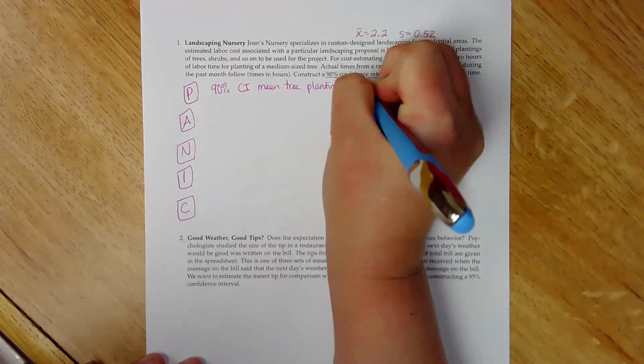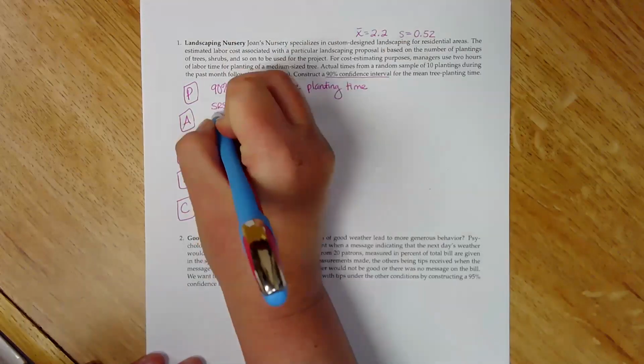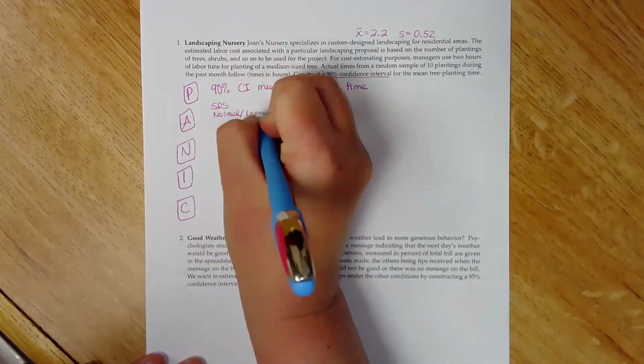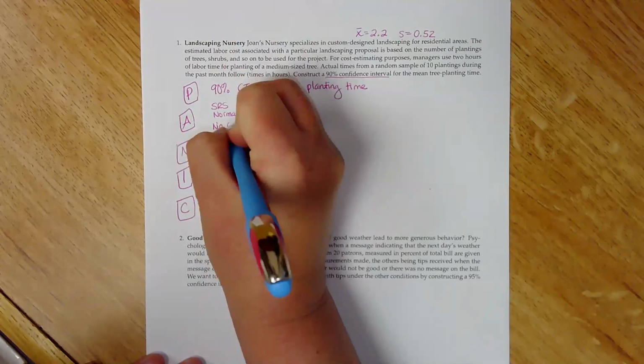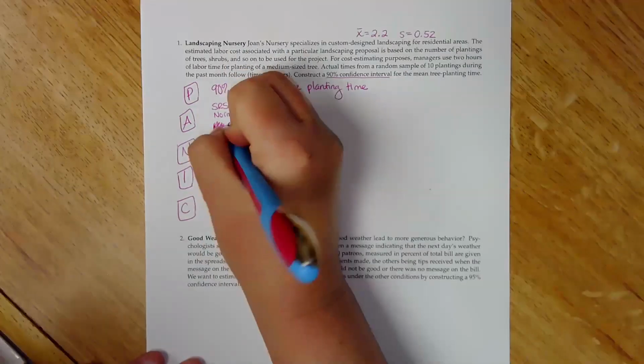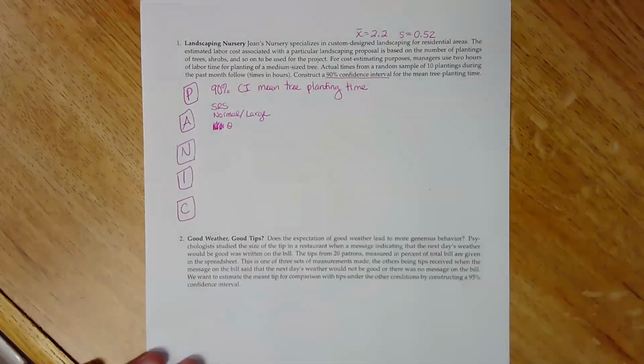Then for our assumptions and conditions, we have simple random sample, normal or large, and then sigma. What you could do is write sigma, and if we know what sigma is, write it down. If not, put a no and then put down what S is.